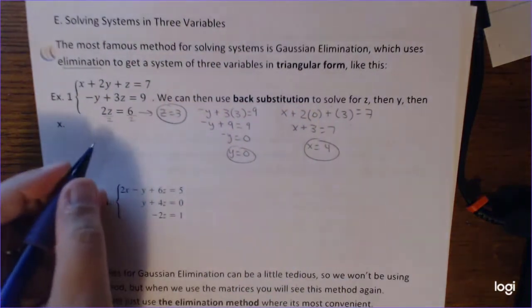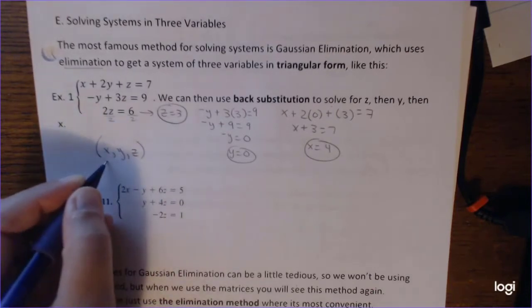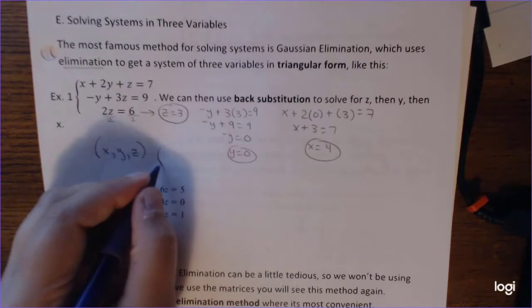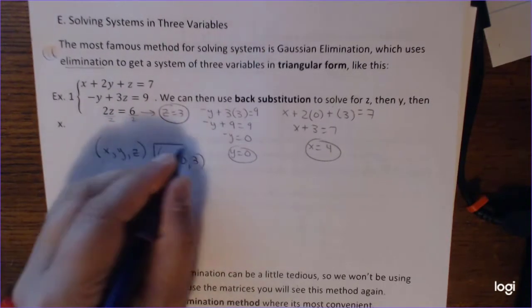And then again, don't ever forget to write it as an ordered triple. The order would be x, y, z. That's an ordered triple. So we have 4, 0, 3 is our solution.